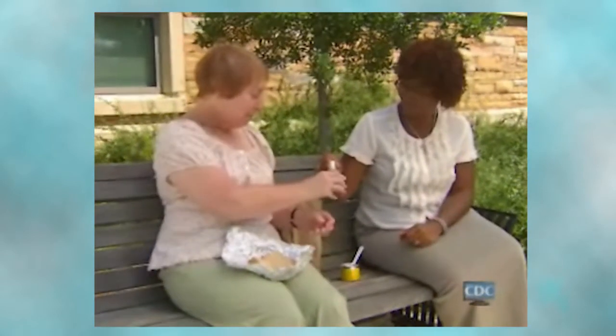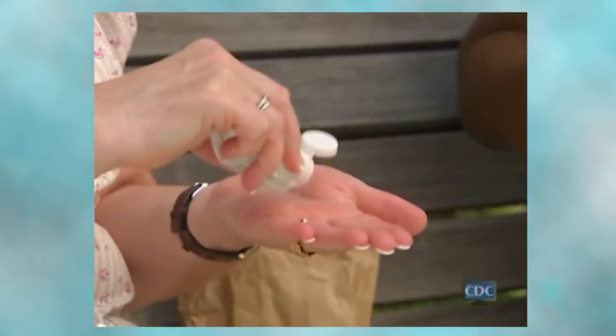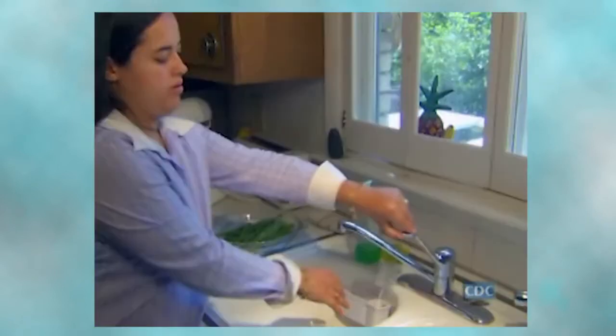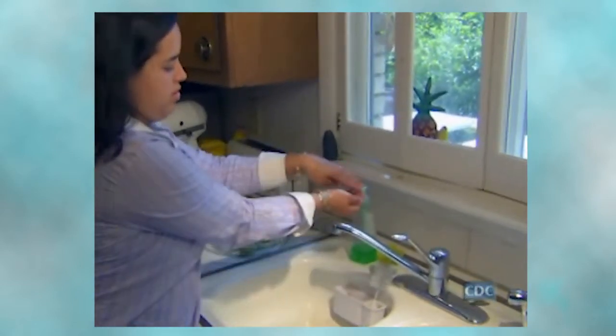The best way to wash your hands is using running water and soap, but sometimes we don't have that available. So think about carrying with you a hand sanitizer. That should have at least 60% alcohol content. It's important to realize that those agents don't remove soil and other material that might be on your hands. And in that case, you really need to use soap and water.